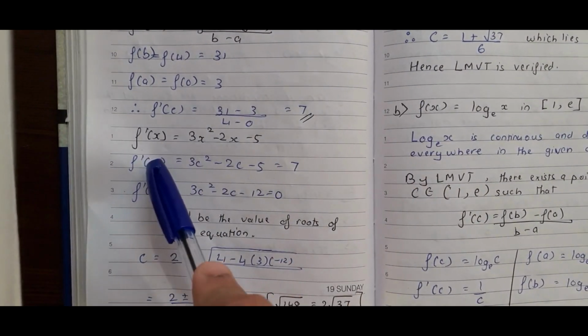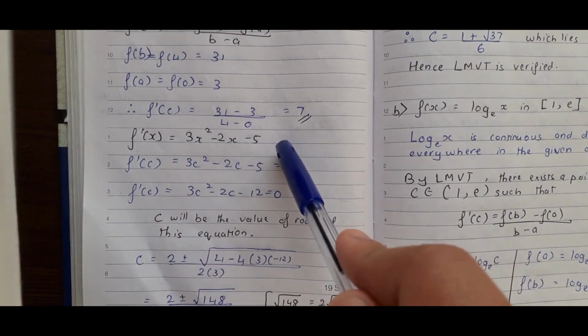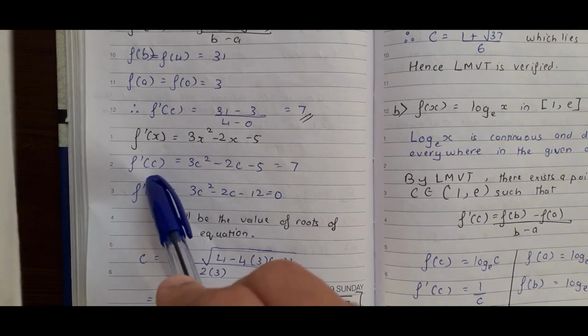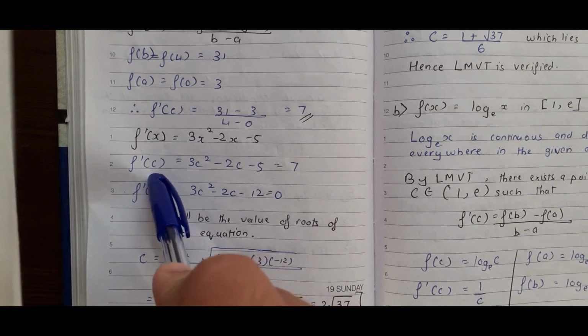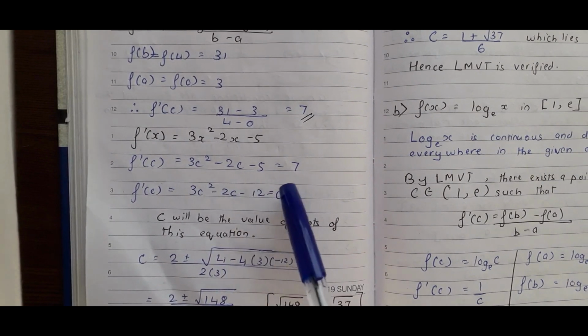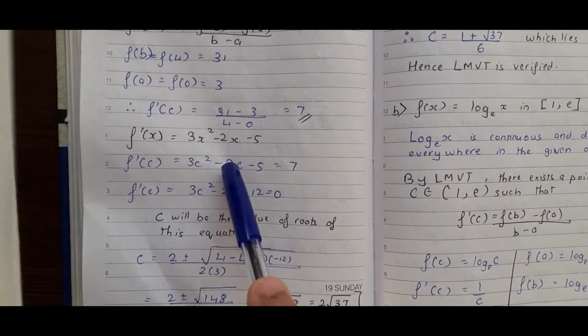Now we know f of x, so we take the first derivative with respect to x. We get f dash of x equals 3x square minus 2x minus 5. But we want it at a real point c, so we substitute x with c. We get 3c square minus 2c minus 5 equals 7, because over here also f dash of c is 7, and here we are getting this quadratic equation, so we equate the two.